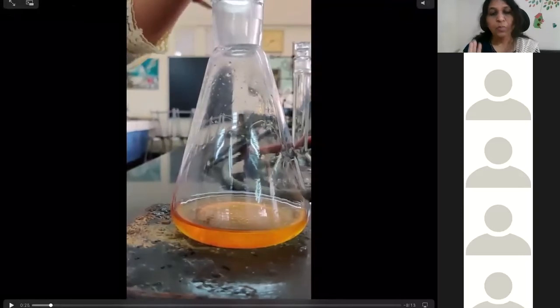So first, look at the color of the reaction. What is right now in the flask is potassium iodide, HCl and water. The iodate is not yet added. So has iodine been generated or not? Tell me.